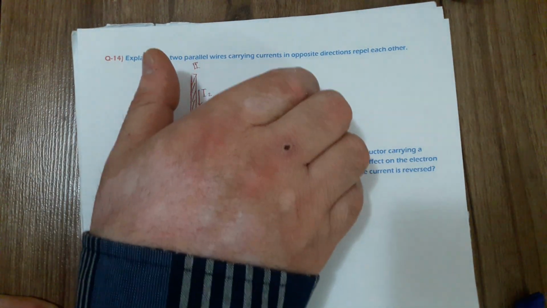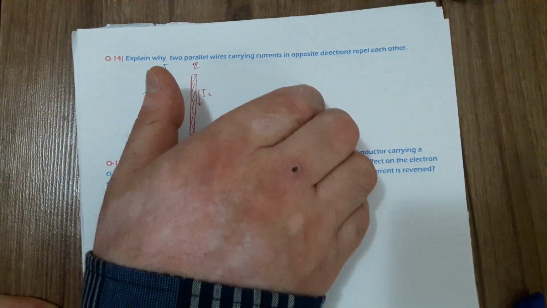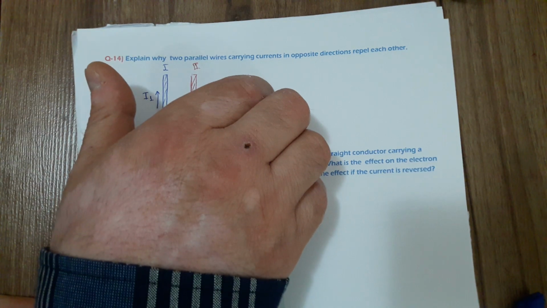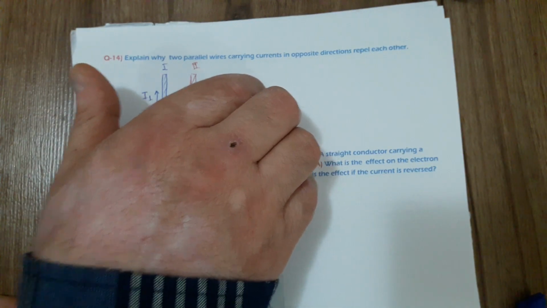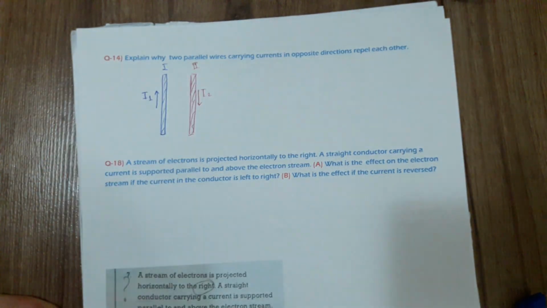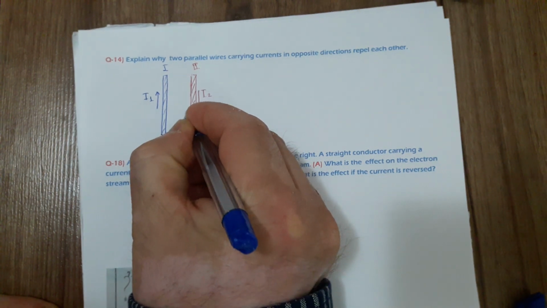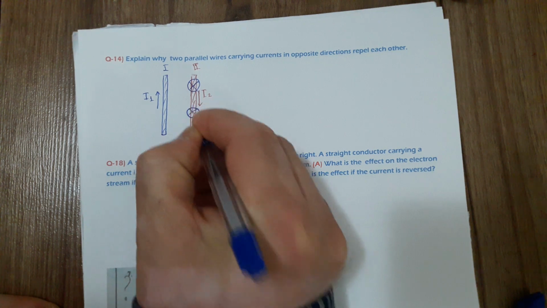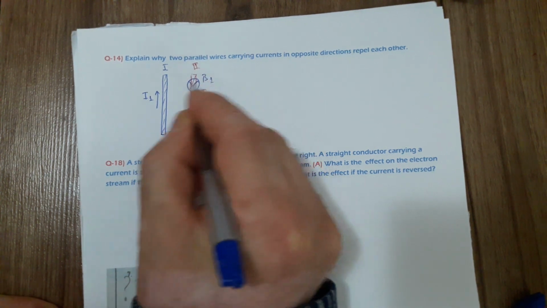So if I want to find the effect of the magnetic field of the first wire, I should find what is the direction of the magnetic field at the location of the second wire. So it is into the page. This first wire produces a magnetic field here on the second wire, which is into the page. So this is B1. Why B1? Because it's made by the first wire.